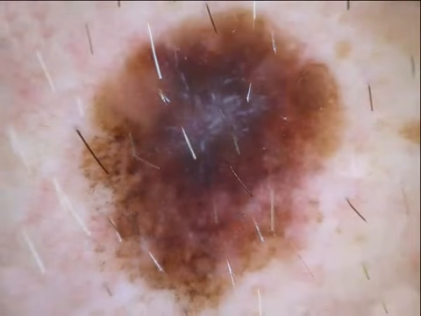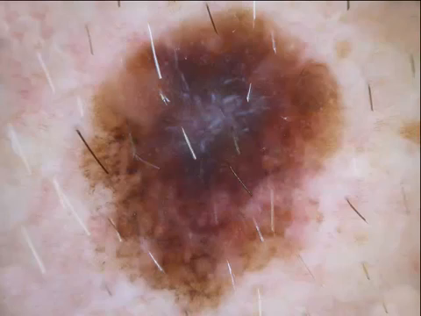So, patterns and colors lead us to a list of differential diagnoses, and the differential diagnoses are then solved by clues. Now, there are other combinations of patterns, including clots plus structureless, like in this case. Here we see blue and gray clots, some brown clots, plus structureless. The combination of these two patterns is asymmetric. We again have chaos.